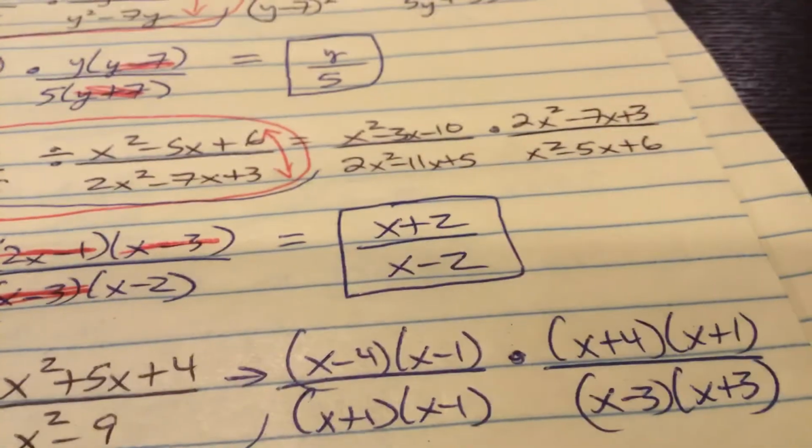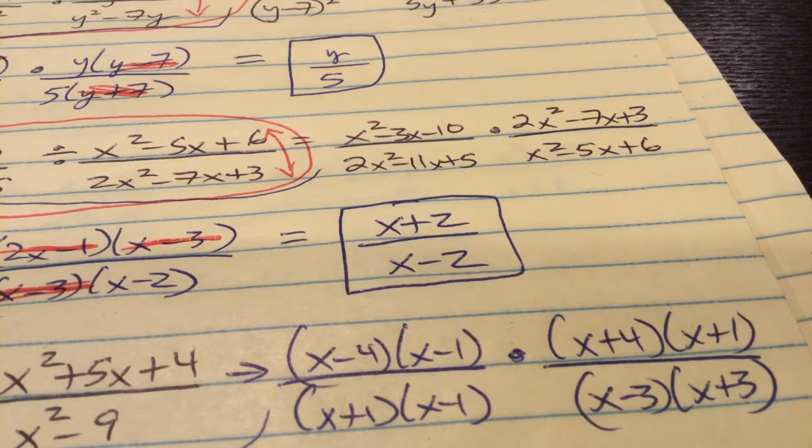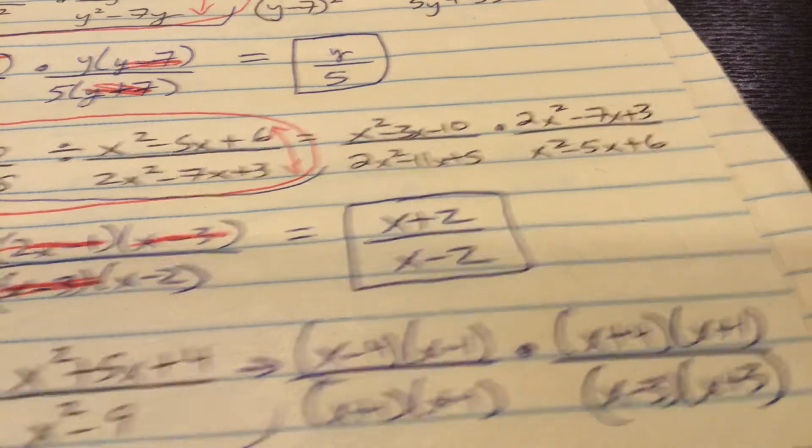The 2's do not cancel. You have the x there. All right, the x's do not cancel. It's not x over x. It's x plus 2 over x minus 2. All right, nothing cancels there.